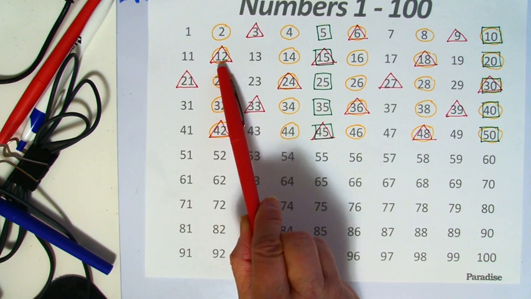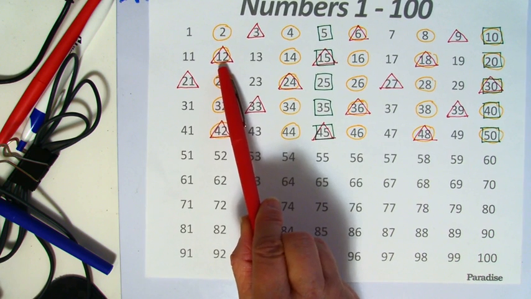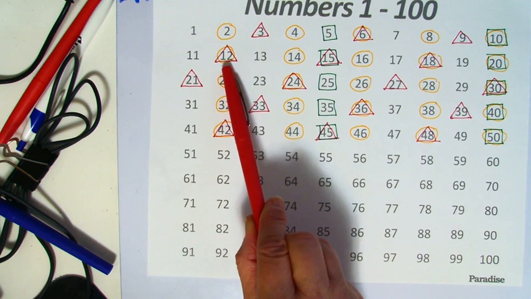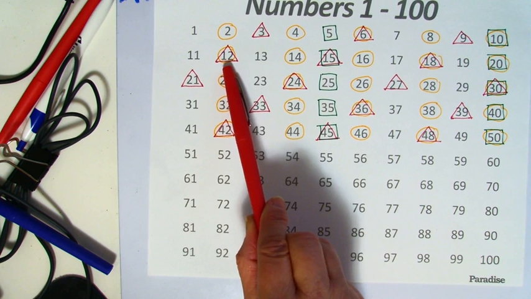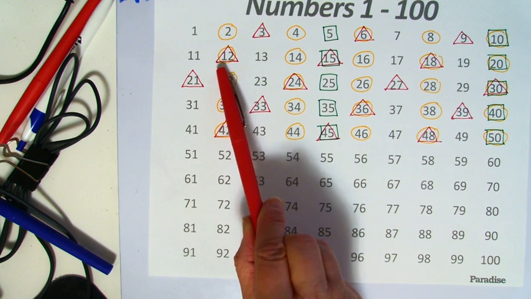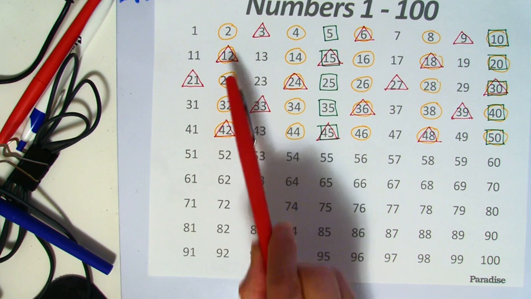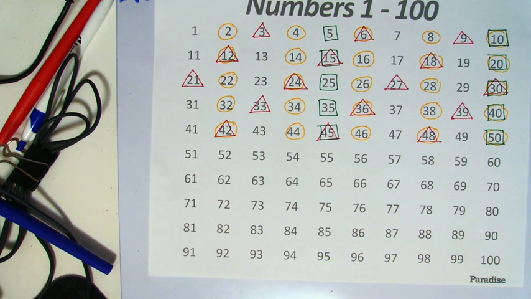Of course, this one would be fairly easy because if you know your multiplication facts, you'll just know that this is divisible by 3. But the trick is that if you add the digits that make up the number 12, 1 plus 2 equals 3. And since 3 is divisible by 3, 12 is also divisible by 3.